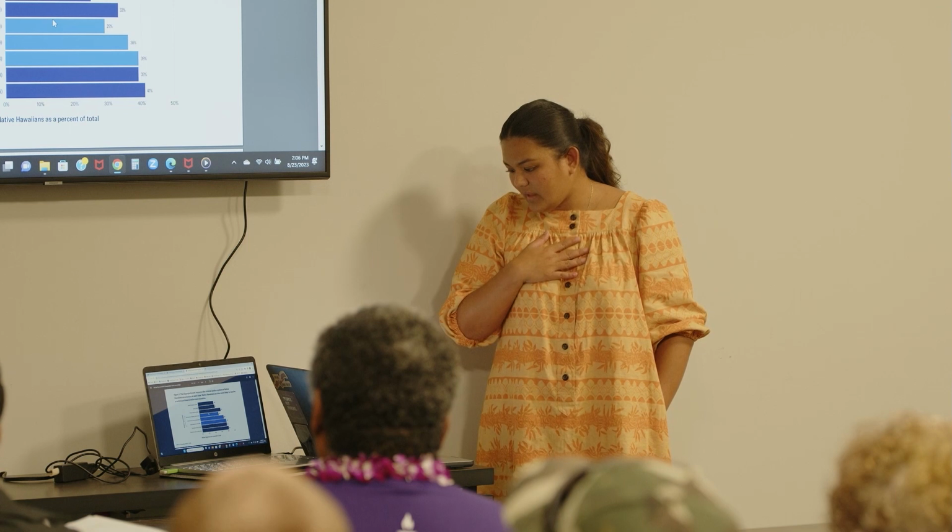Kanaka receive longer prison sentences than most other racial or ethnic groups. Kanaka are sentenced to longer probation terms than most other racial or ethnic groups. Kanaka make up the highest percentage of those incarcerated in out-of-state facilities. Kanaka do not use drugs at drastically different rates than other racial or ethnic groups, but are still going to prison for more drug offenses than other racial or ethnic groups.